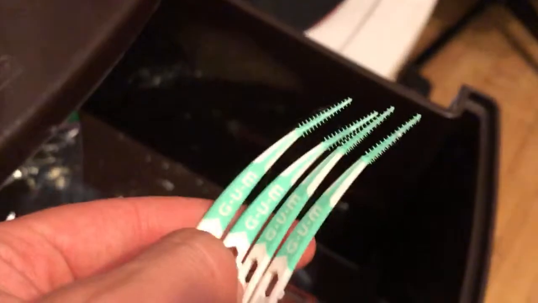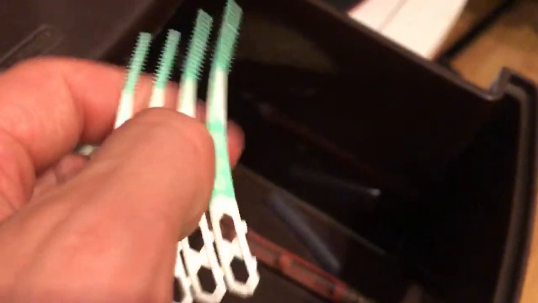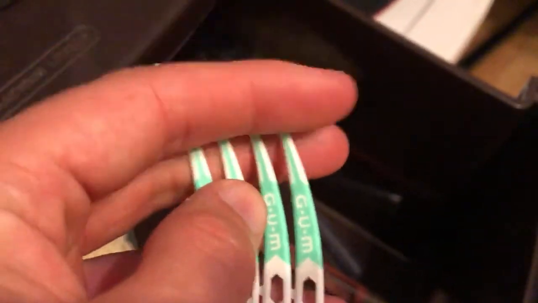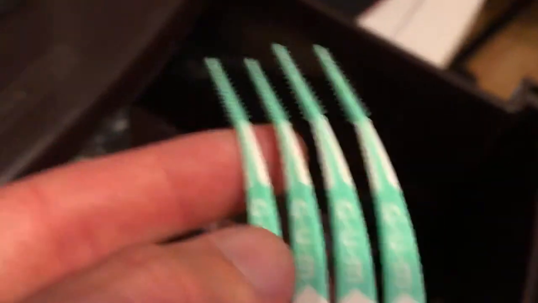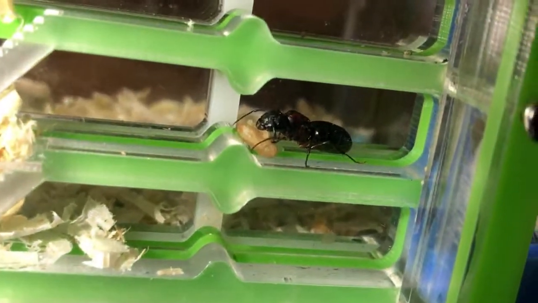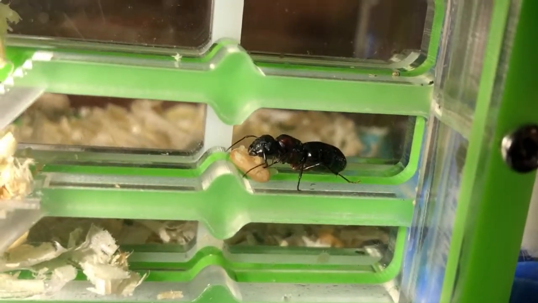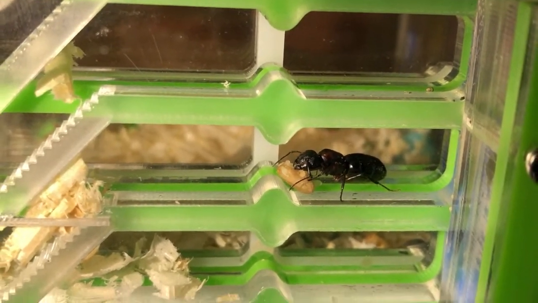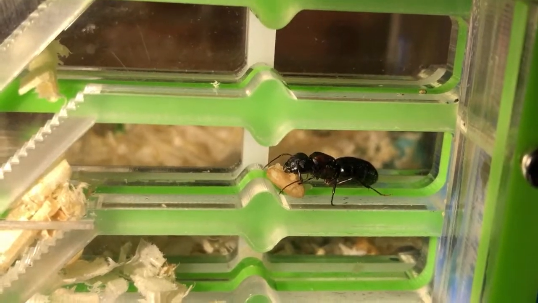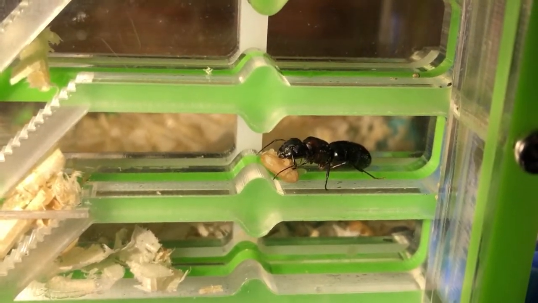And the last thing is this thing. It's, I guess, for cleaning. I haven't used it for my ants so far, but it's actually for your gum and your teeth. But I'm going to maybe use it in the future for cleaning and stuff. All of these are the materials that I use for keeping my ant in this little enclosure.